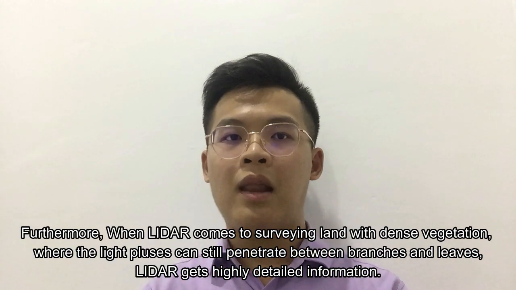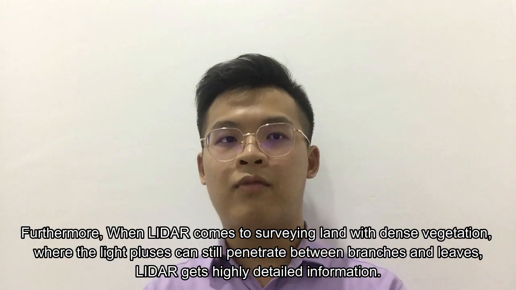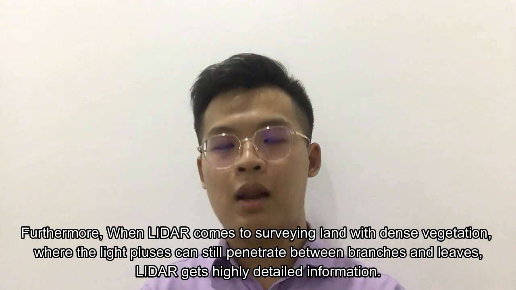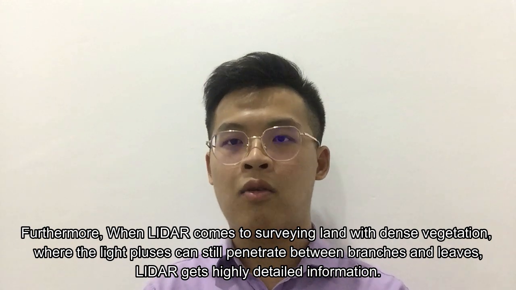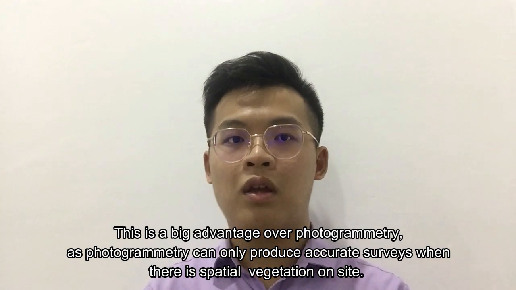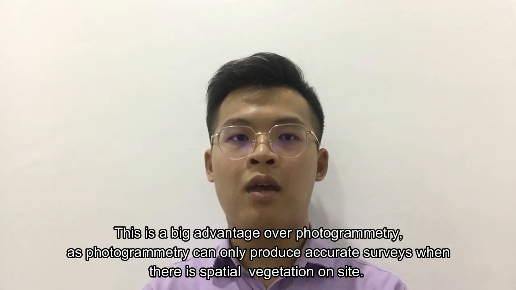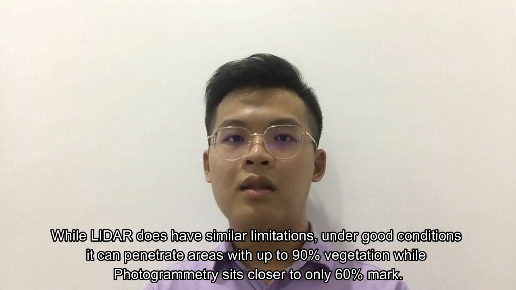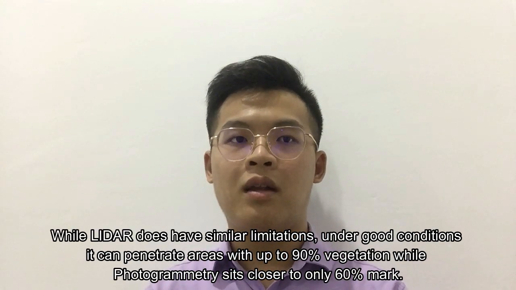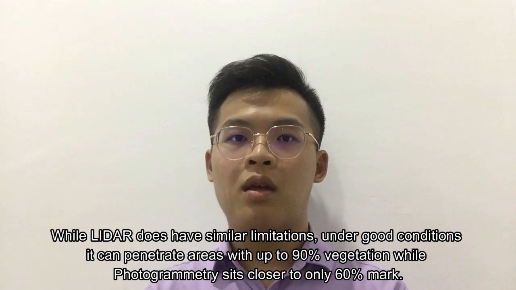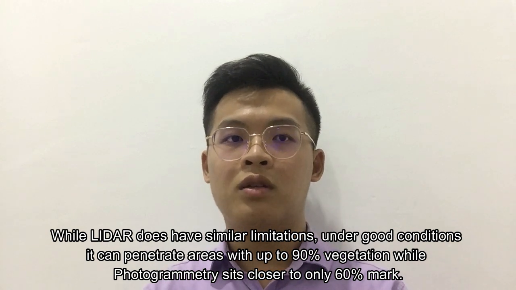Furthermore, when it comes to surveying land with dense vegetation, the LiDAR light pulse can still penetrate between branches and leaves, so LiDAR gets highly detailed information. This is a big advantage over photogrammetry, as photogrammetry can only produce an accurate survey when there is sparse vegetation on site. While LiDAR does have a similar limitation, under good conditions it can penetrate areas with up to 90% vegetation, while photogrammetry sits closer to only the 60% mark.